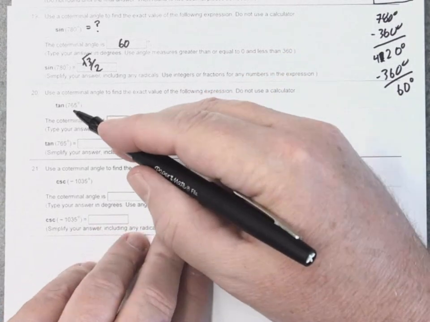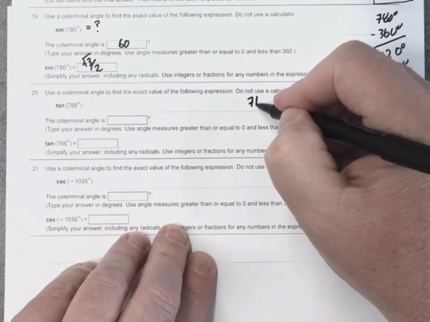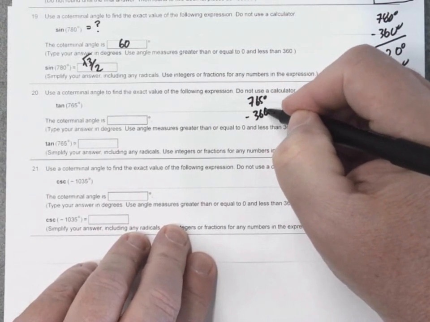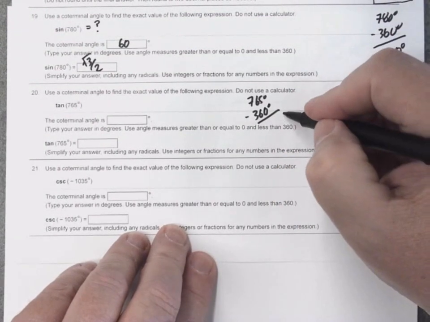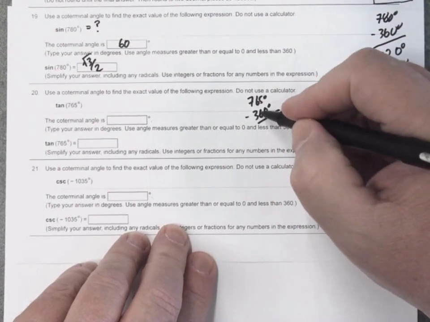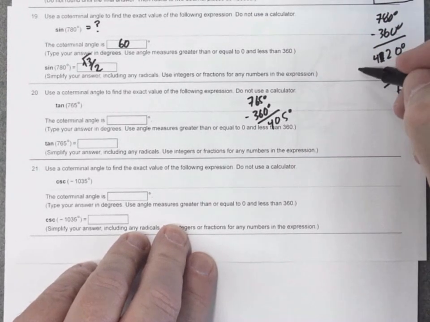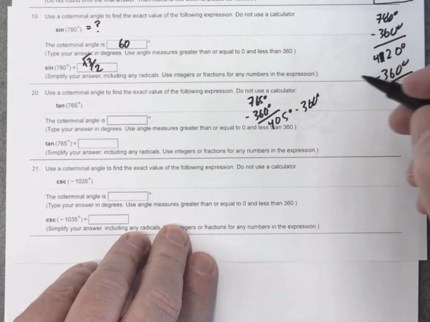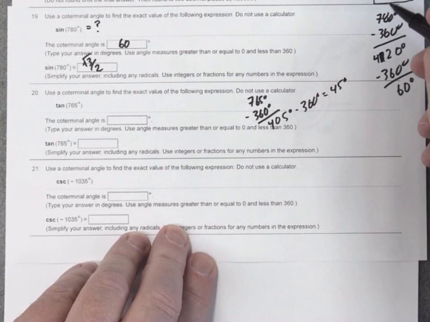So with these degree problems, for this one, 765, you start subtracting 360 degrees, because that's how far it takes to get around the unit circle. So when you subtract 360 degrees, you're left with 405 degrees. I'll subtract 360 more degrees, and you're left with 45 degrees.